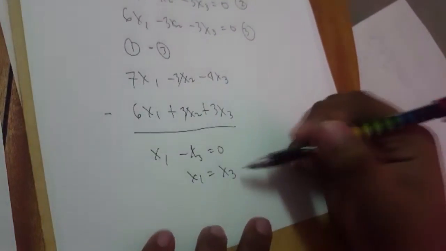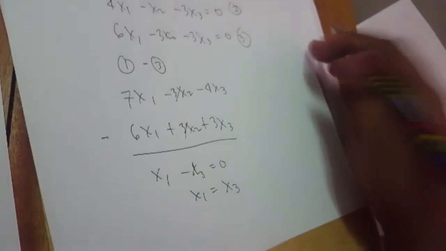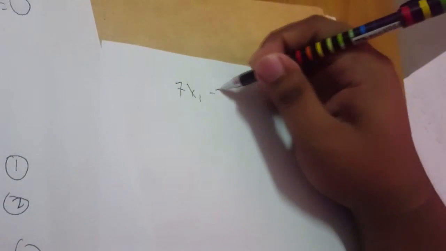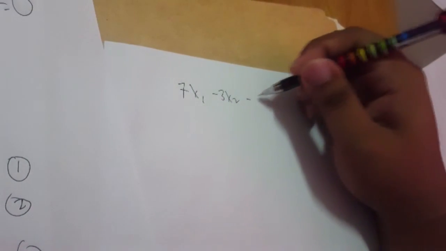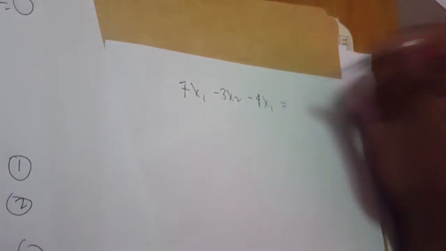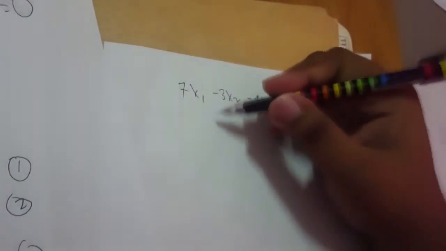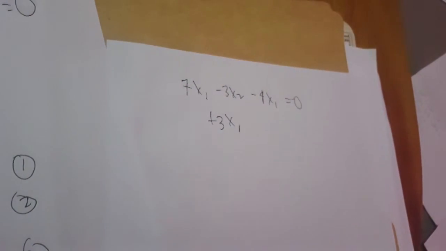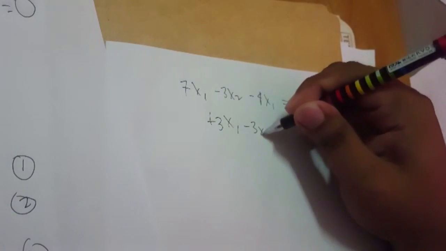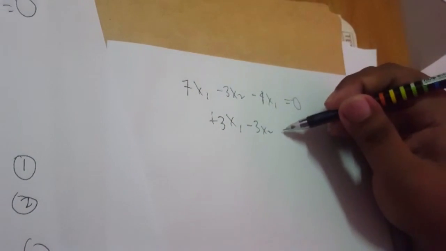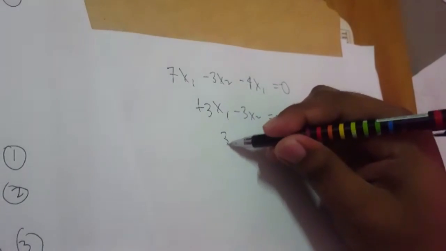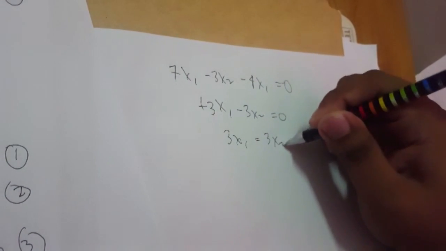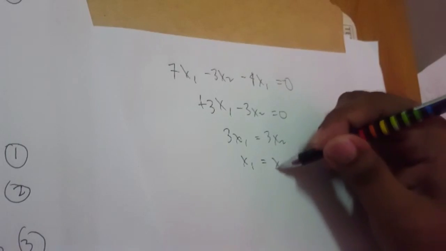Then we substitute this x3 into the first equation. So 7x1 - 3x2 - 4x1 = 0. So 3x1 - 3x2 = 0. 3x1 equals 3x2, so x1 equals x2.